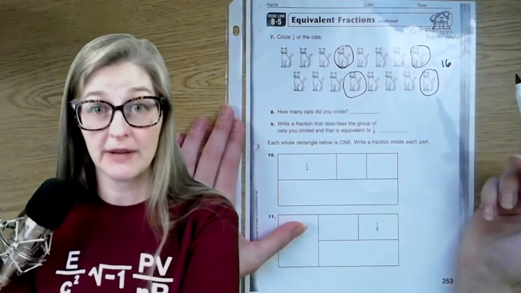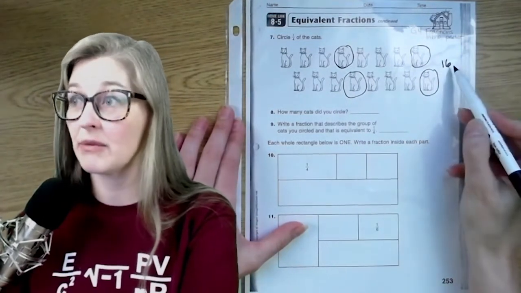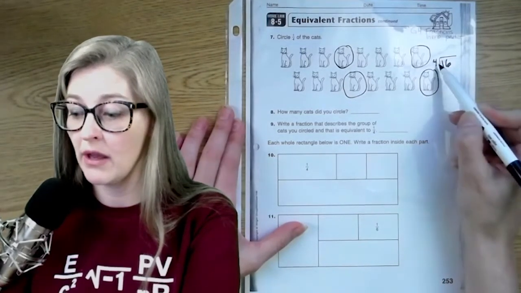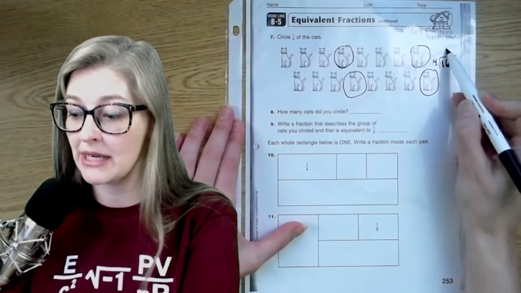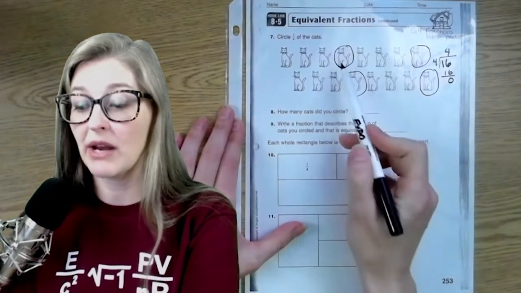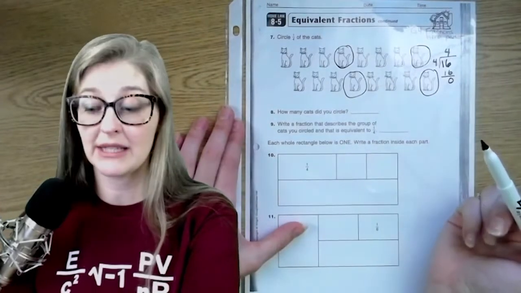That's one strategy. I can also look at the number 16. I can divide 16 by 4. 4 is going to go into 16 exactly 4 times. So I know that I'm going to get 4 out of 16.